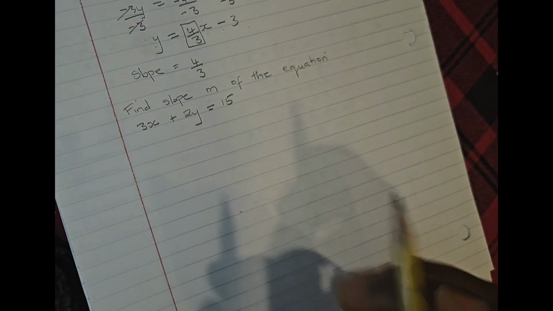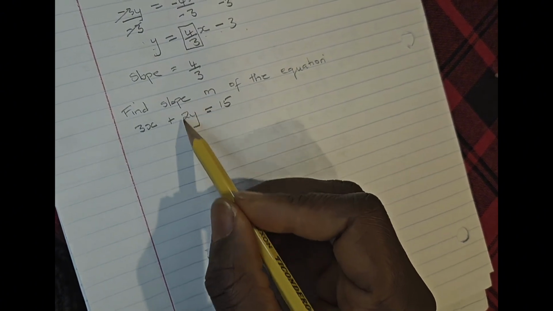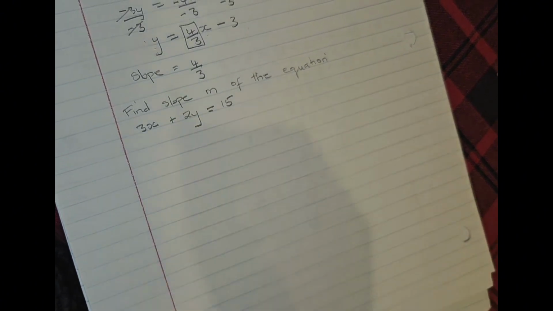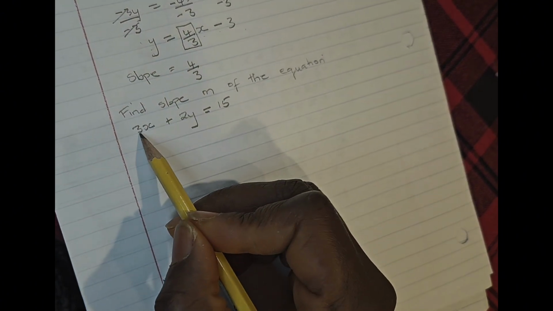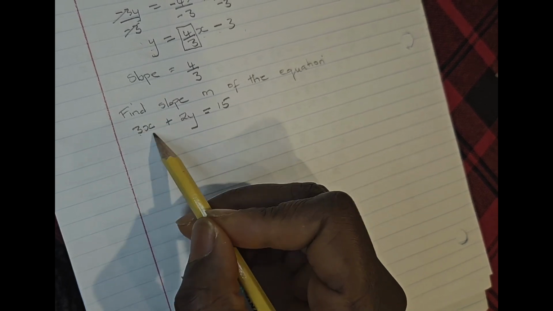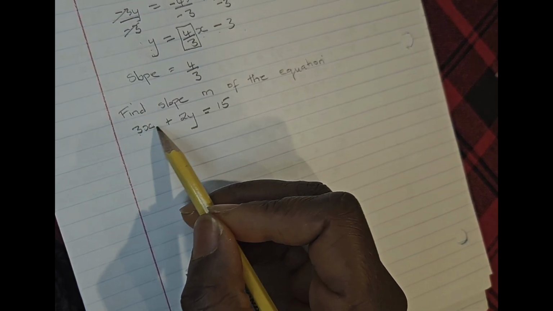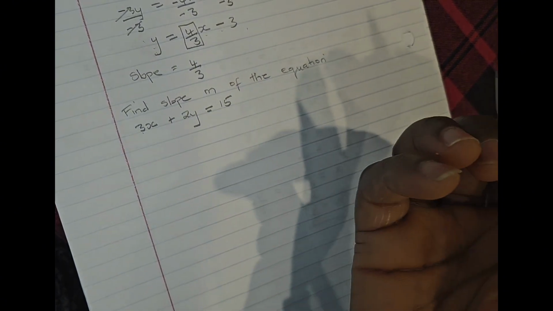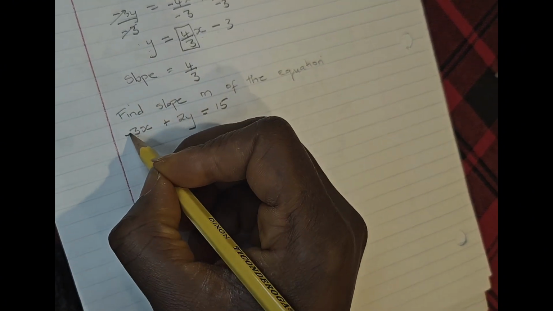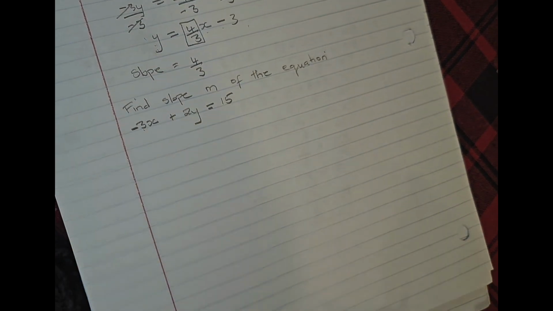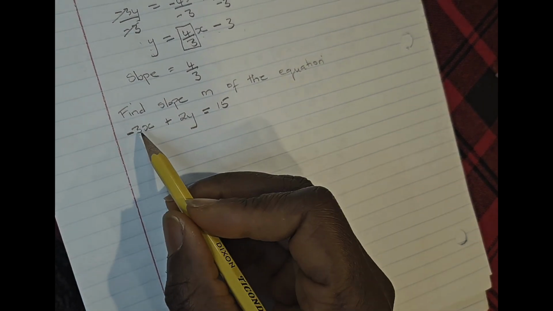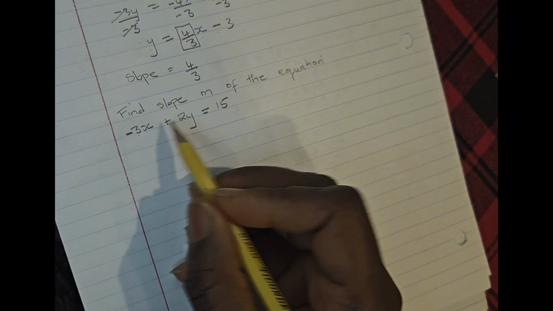So in the same way, we want to make y stand alone first. We want to remove 3x from here. How do we remove 3x from here? Let me make this equation tricky by putting minus 3 here so that it looks a little bit different from what we had in the beginning. So what do we do with this minus 3x here?